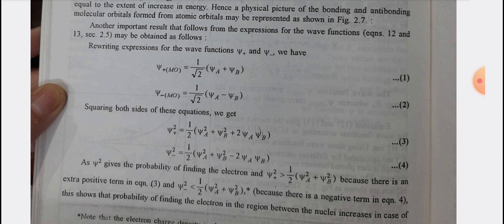Rewriting the expressions for the wave functions psi+ and psi-, we have psi+ = 1/(2√2) (psi_A + psi_B), and psi- = 1/√2 (psi_A - psi_B). That is equations 1 and 2. Squaring both sides of these equations, we get psi+^2 = 1/2 (psi_A^2 + psi_B^2 + 2 psi_A psi_B), equation 3. psi-^2 = 1/2 (psi_A^2 + psi_B^2 - 2 psi_A psi_B), equation 4.